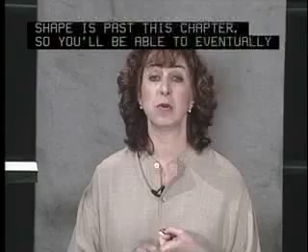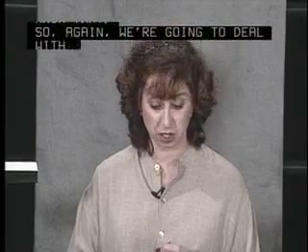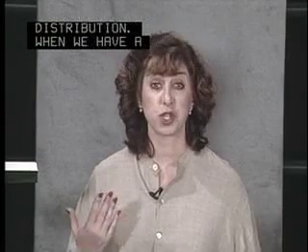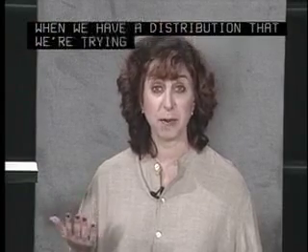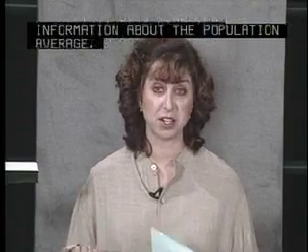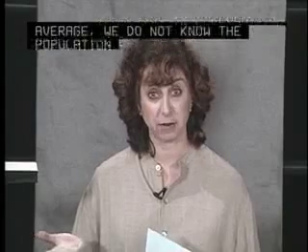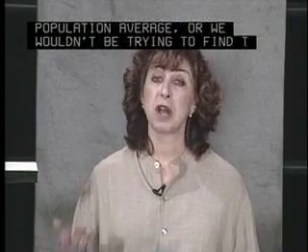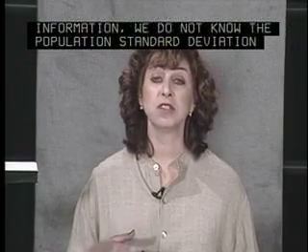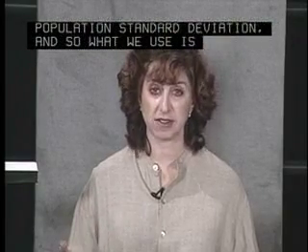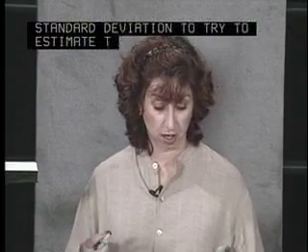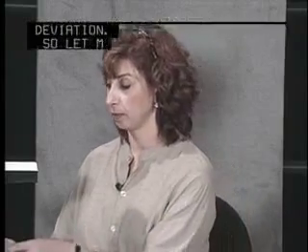So again, we're going to deal with what's called the student t distribution when we have a distribution that we're trying to find the information about the population average. We do not know the population average, or we wouldn't be trying to find the information. We do not know the population standard deviation, and so what we use is the sample standard deviation to try to estimate the population standard deviation. So let me put up some information on here.